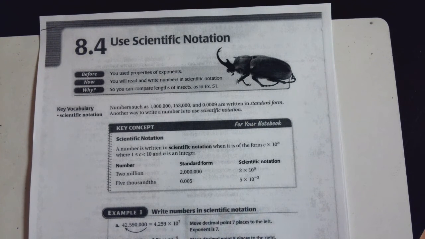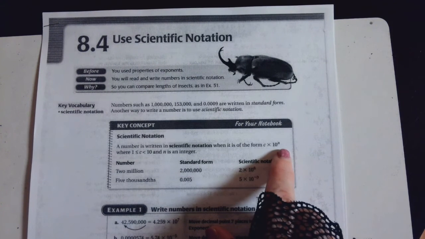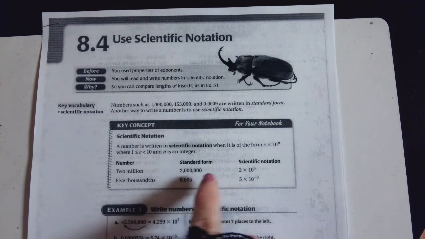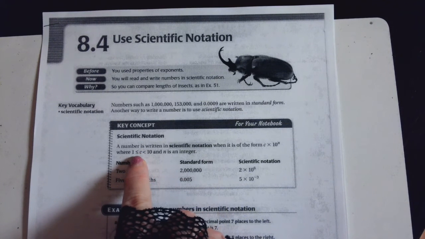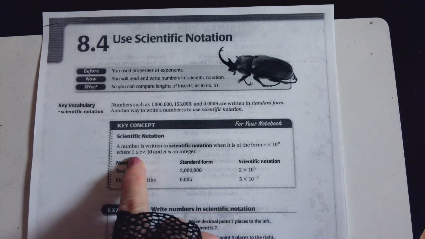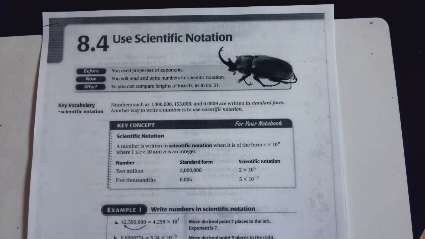A number is written in scientific notation when it is in the form of C times 10 to the N, where C means any number and N means any power, okay? C, the number, is greater than or equal to 1 and less than 10. So you can see these inequalities. And N is an integer. Alright, so let's go ahead and look.